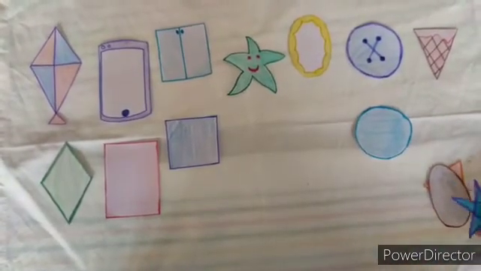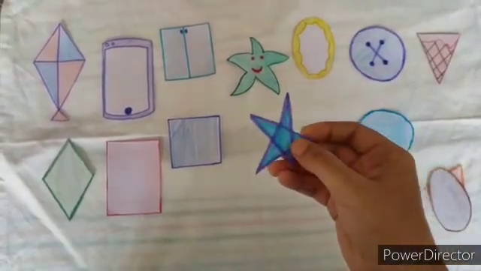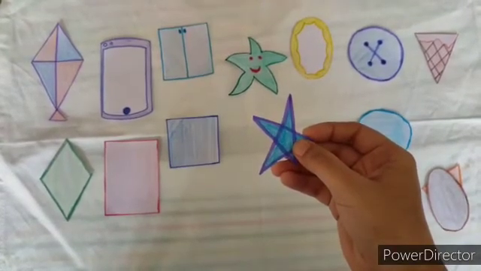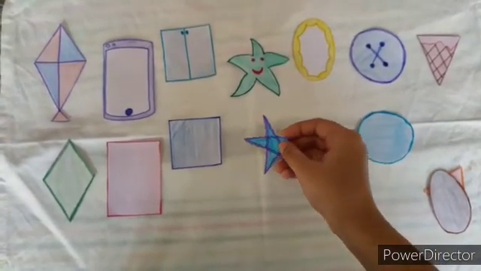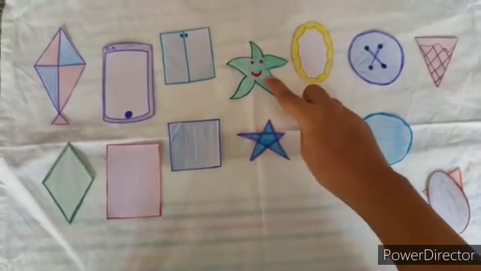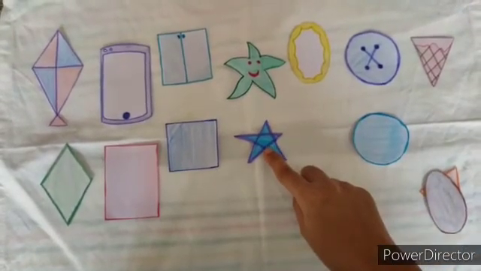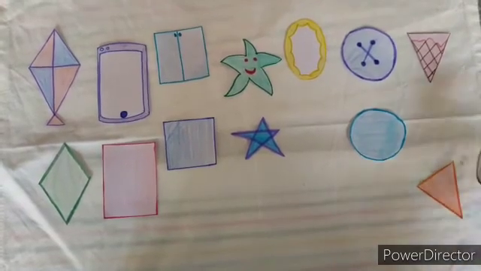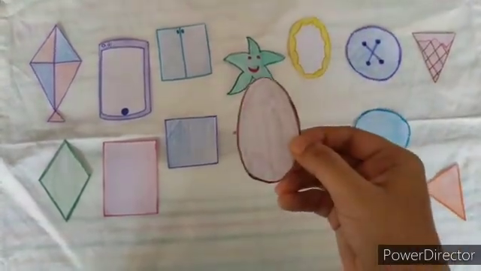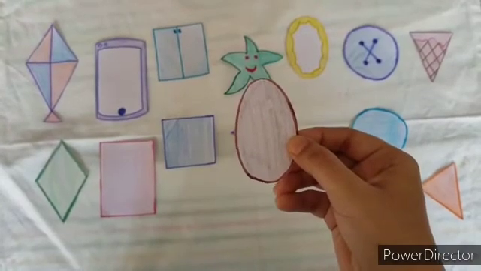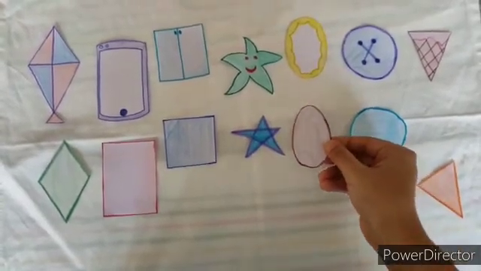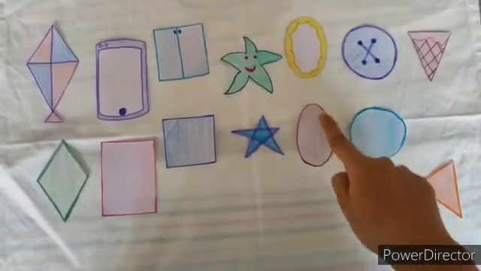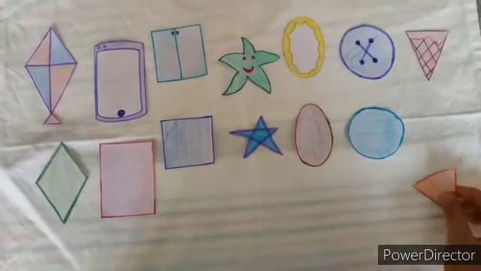Next, which shape is this? Star. Starfish is of star shape. Next, which shape is this? Oval. Mirror is of oval shape.